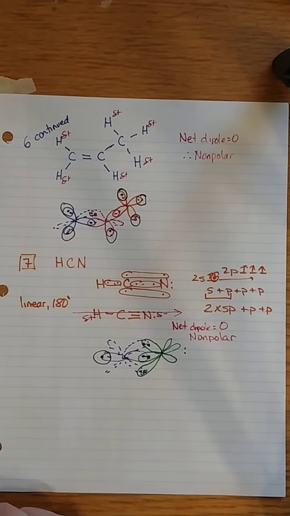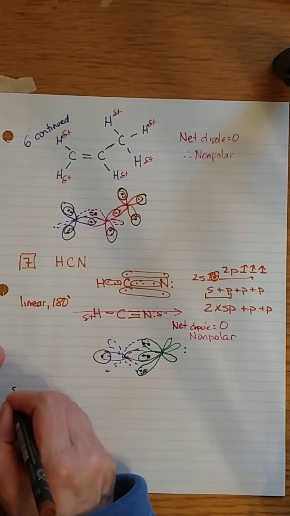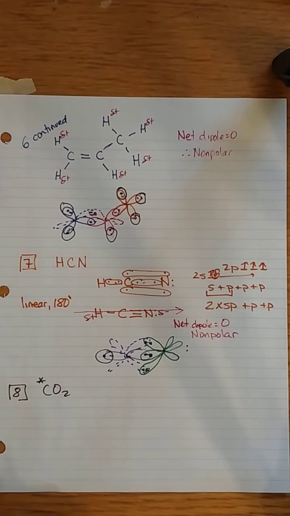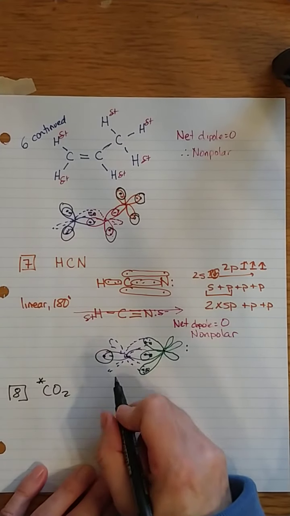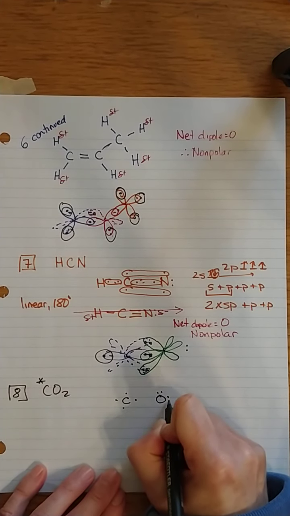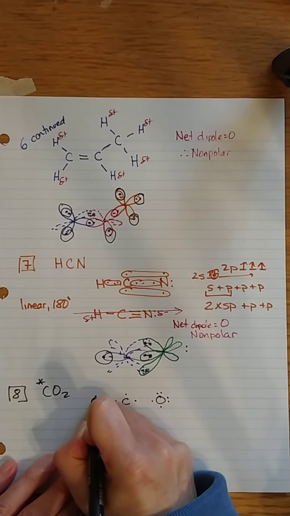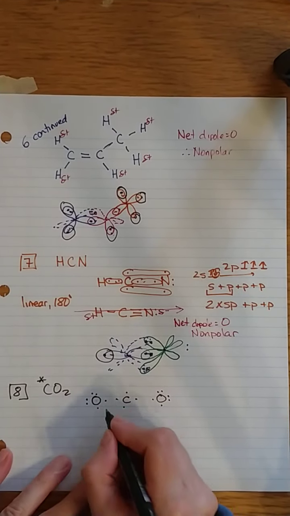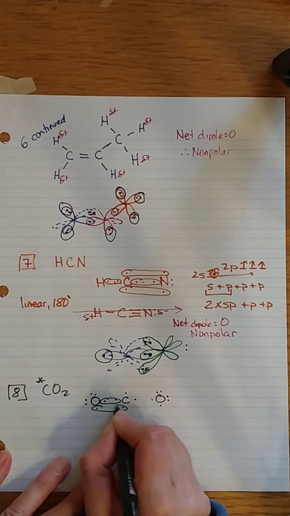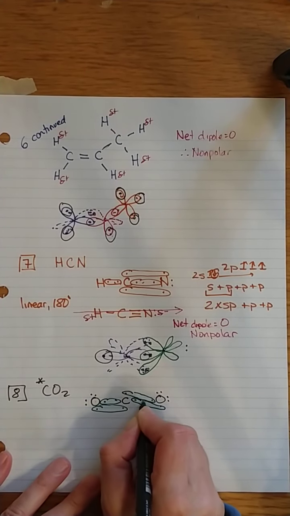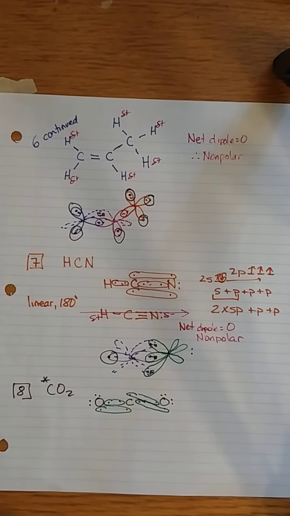Okay, the last one I want to do with you is carbon dioxide. Okay, and this is a special one in that when you draw carbon dioxide, 1, 2, 3, 4, O with 6, O with 6. What you notice now is something we have not yet seen, 2 double bonds. Okay, so think about this for a minute.